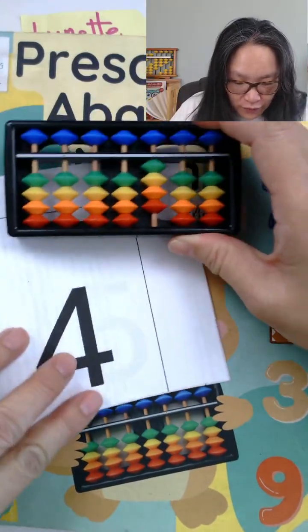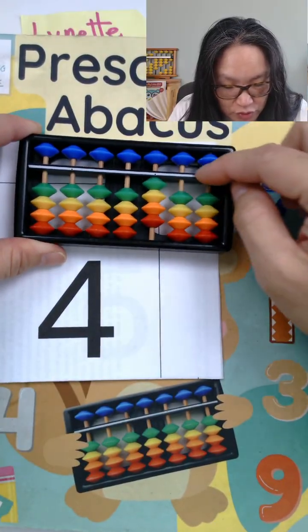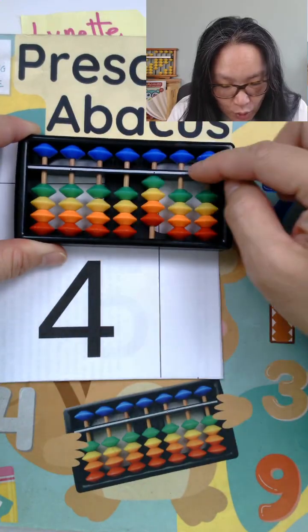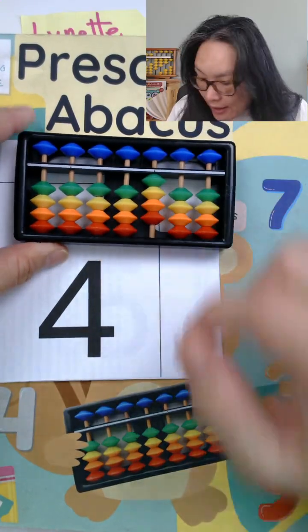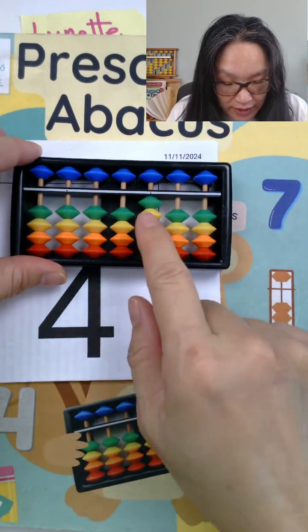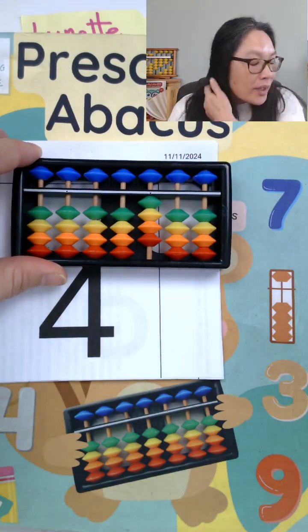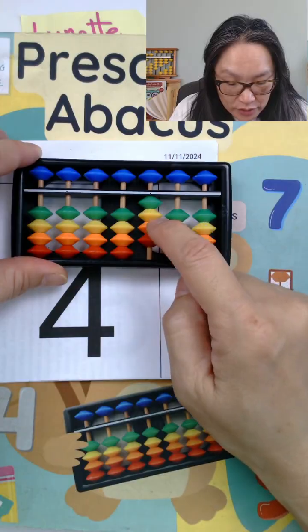Okay, what are we doing? 1, 2, 3, 4. So when we do 4, how do I know this is 4? Well, we know 4 because there is a horizontal bar. The horizontal bar is what counts the abacus. When the 4 beads touch the horizontal bar, that is what we count. That's how we count the beads. So we have 1, 2, 3, 4.